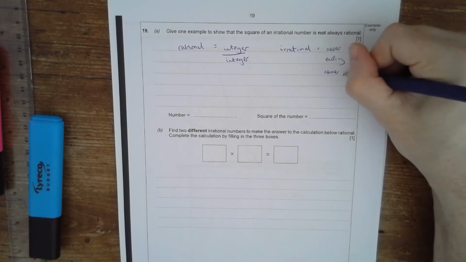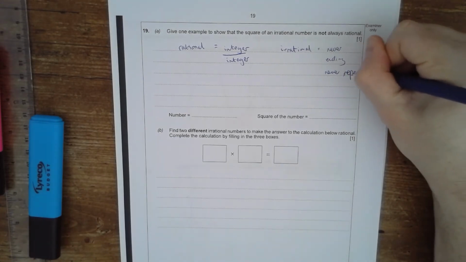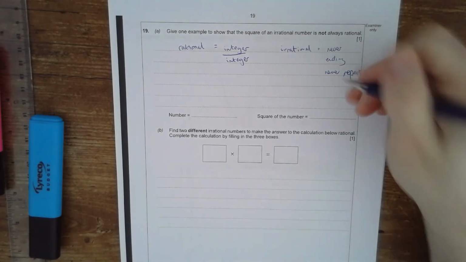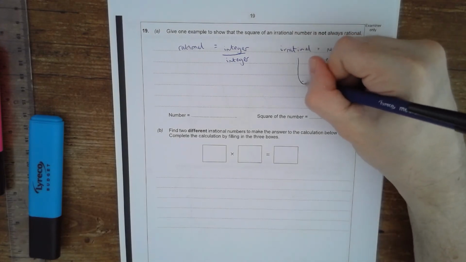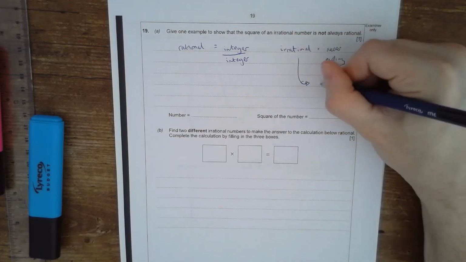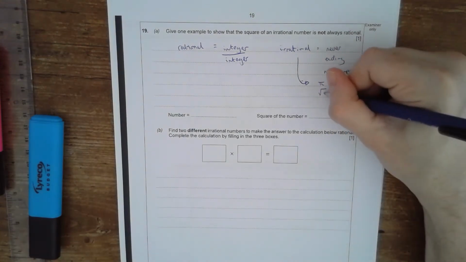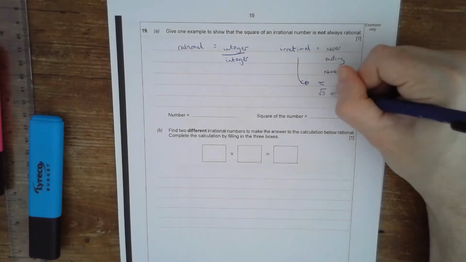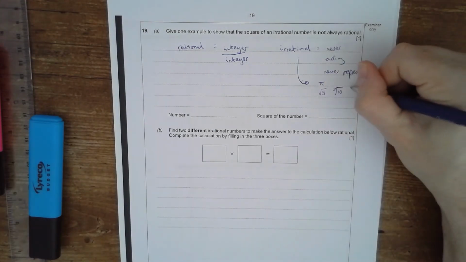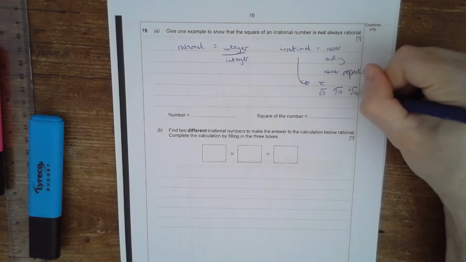Okay, never-ending, never repeating. Okay, so a couple of numbers that I think of for examples all the time when I think of irrational numbers would be pi. That's never-ending, never repeating. And the square root of a non-square. So, for instance, the square root of any number that's not a square number, so the square root of 5, cube root of any, cube root of, say, 11.